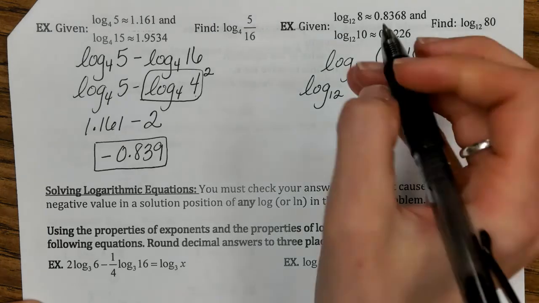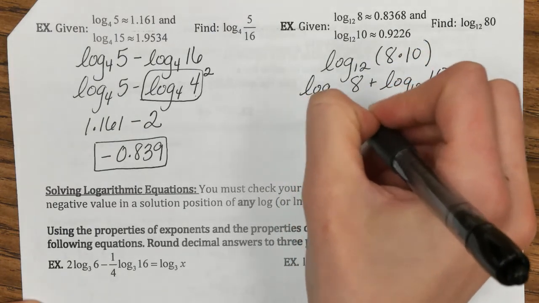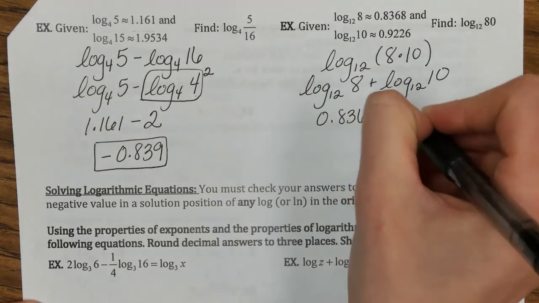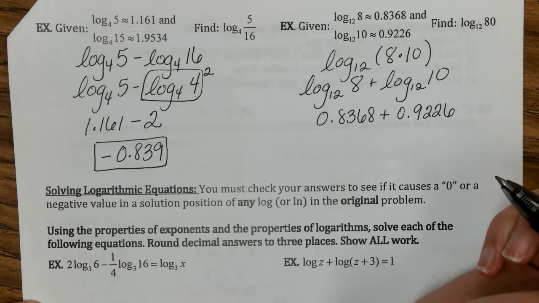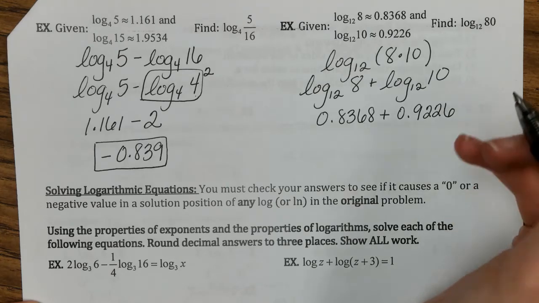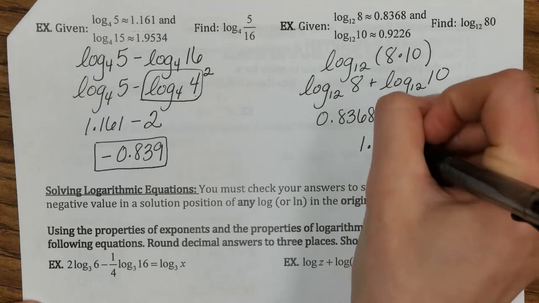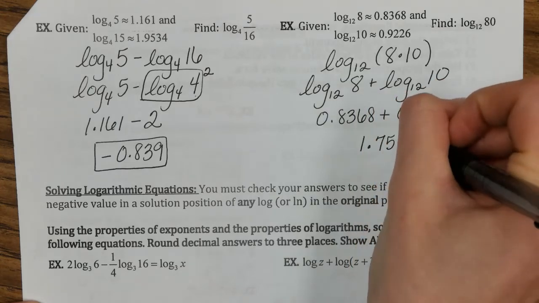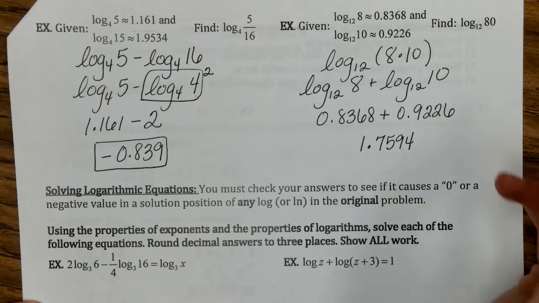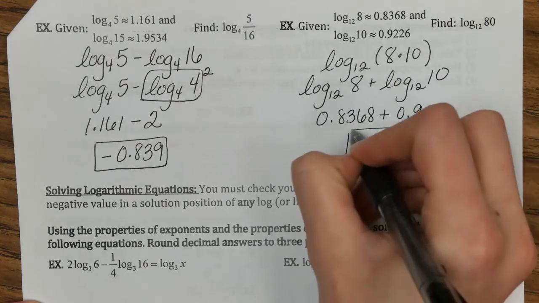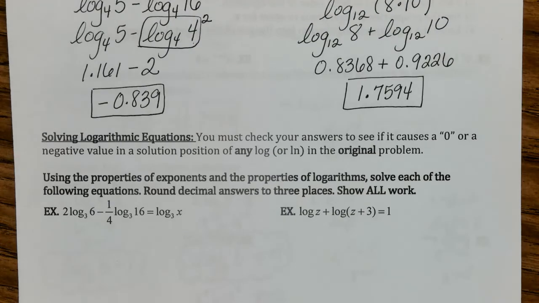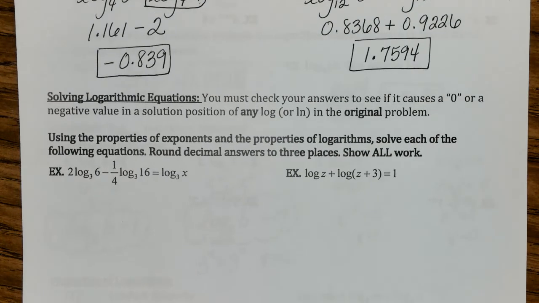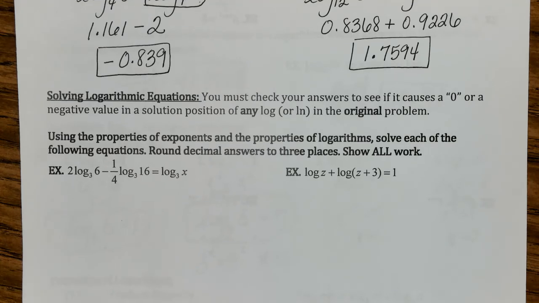So you can just take 0.8368 plus 0.9226. And that's going to give me 1.7594. Are you good with that? Okay.